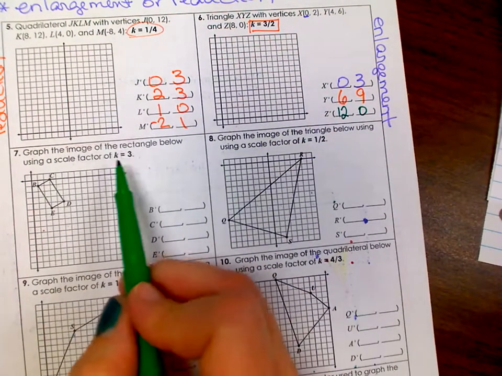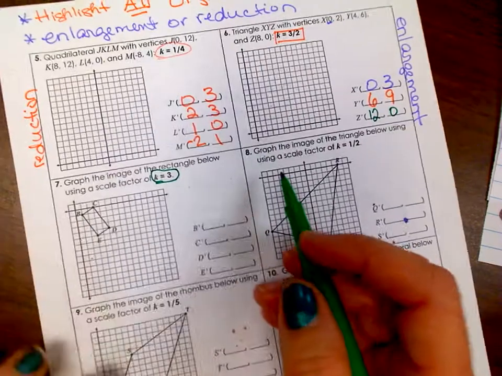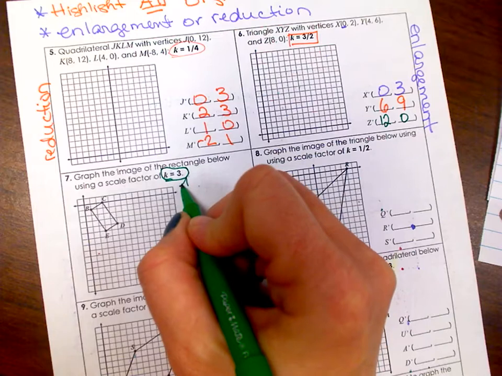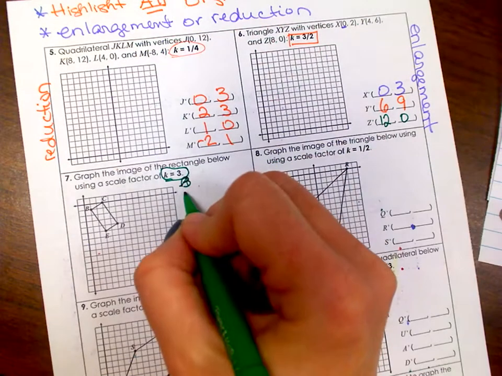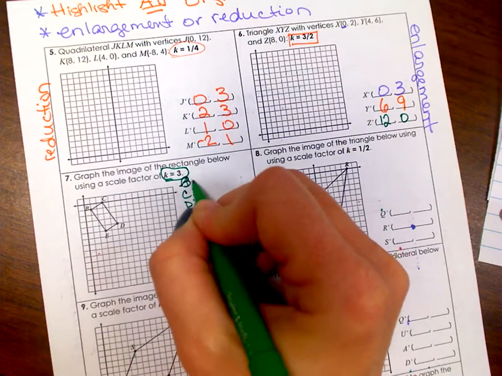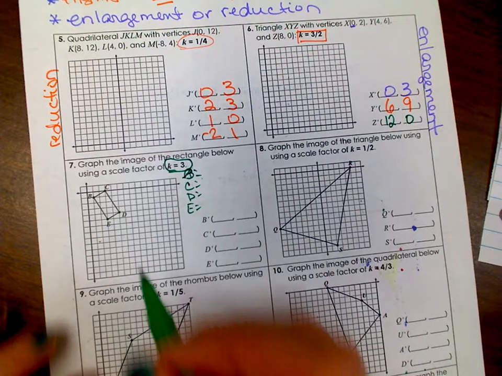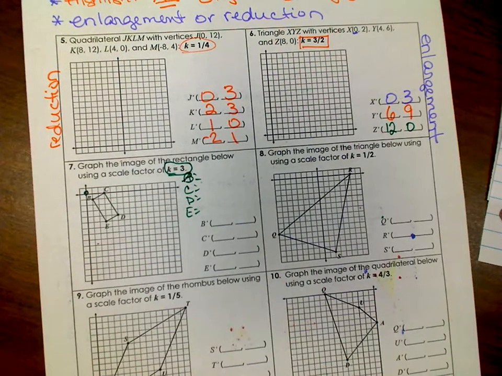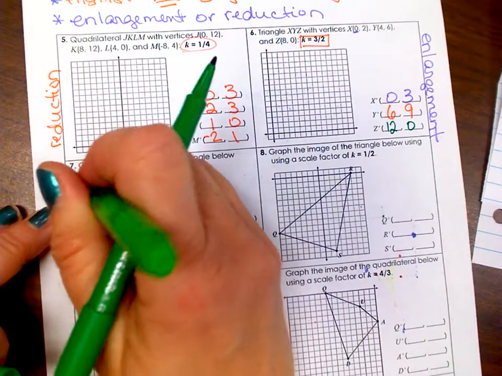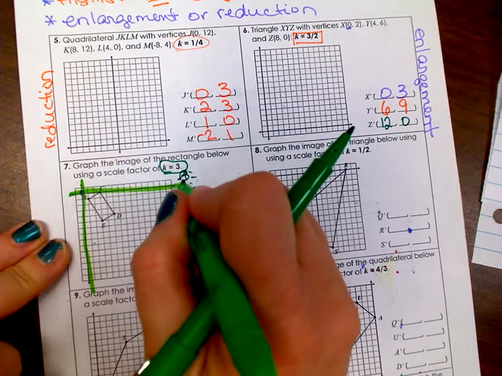Okay, this one's a pretty number for scale factor, so over here, or up here, you need to write your B, C, D, E originals. You're going to grab those coordinates off of this, and remember, this is your origin right here. Here is your y-axis. Here is your x-axis.